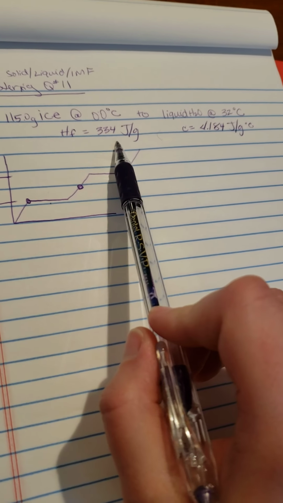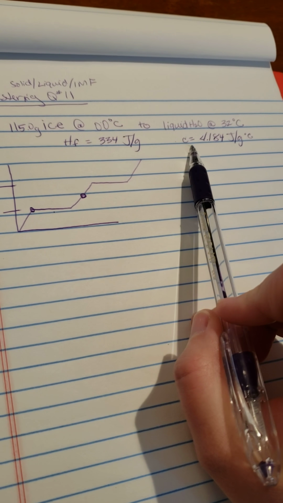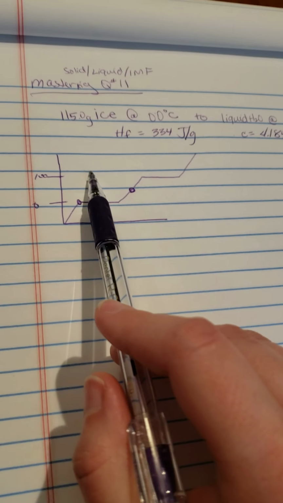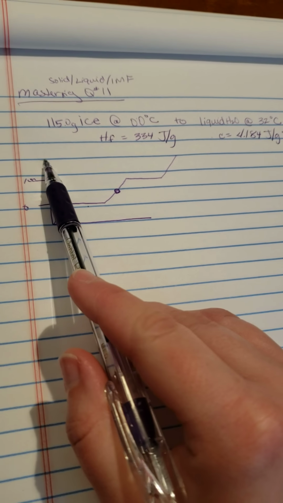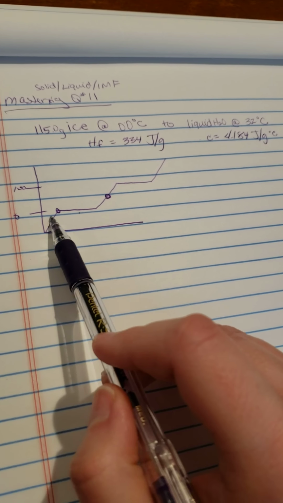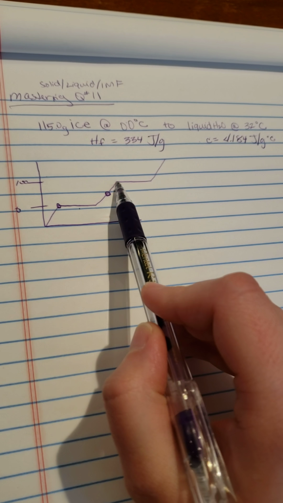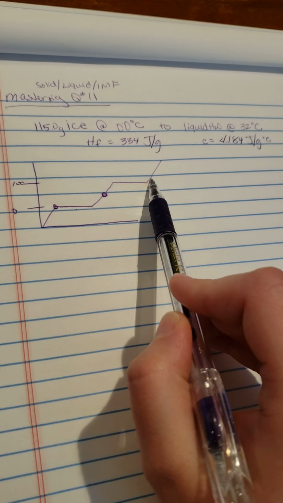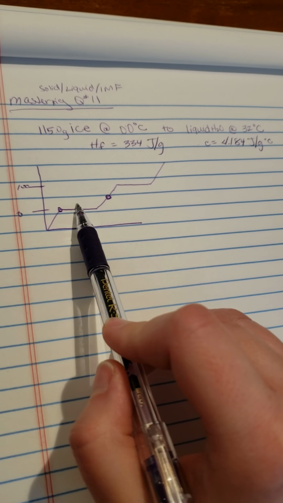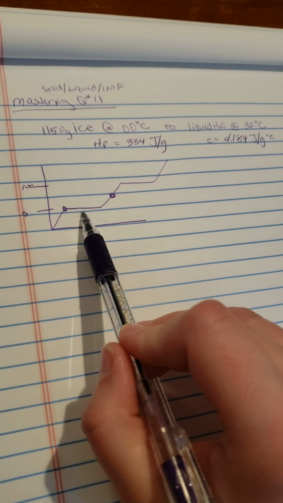It gives us a heat of fusion of 334 joules per gram, and it gives us our specific heat of liquid water as 4.184 joules per gram degree Celsius. So every time I tackle one of these questions, I draw our heating curve, right? And so we have our solid, we have our phase change, we have our liquid heating up, we have a phase change, and then we have our gas heating up. And remember, each phase change is either our boiling point or our melting freezing point.